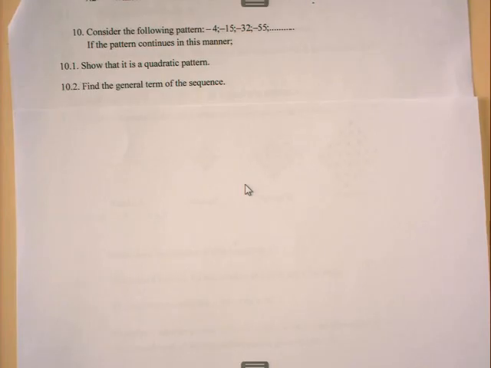And then 10.2, find the general term of the sequence. I think I can give you, if you can only answer 10.1. I'm interested only in 10.1 because 10.2, I think we have done lots and lots of problems similar to that one. You can just note it down and do it during your spare time when you practice. For now, just 10.1. I'm going to give you 2 minutes for 10.1, please.